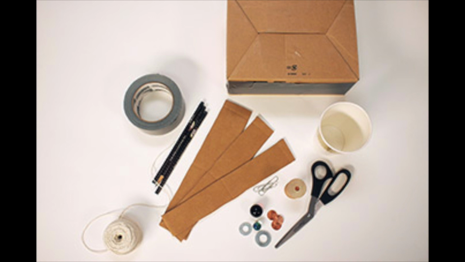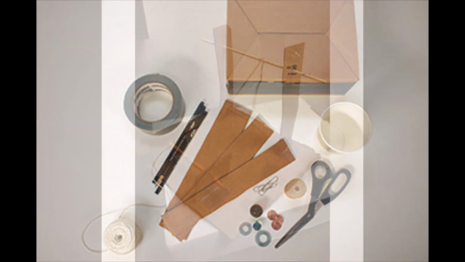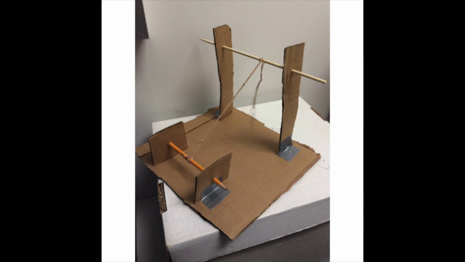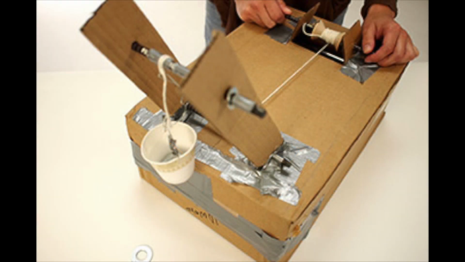For the crane prototype, you will build a model crane and test it to see how much weight it can lift. The purpose of a crane is to lift heavy loads.